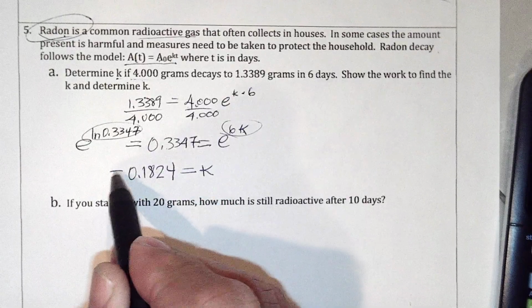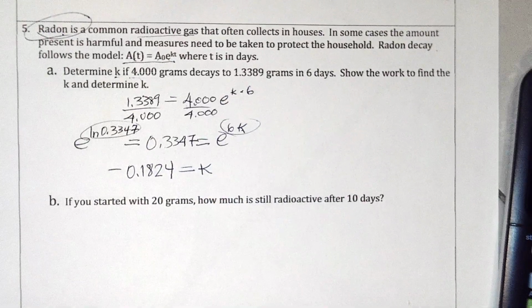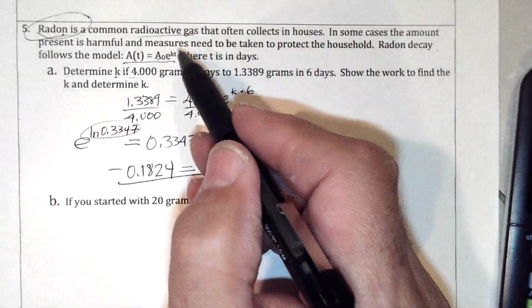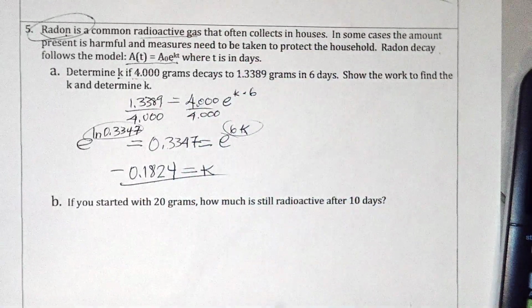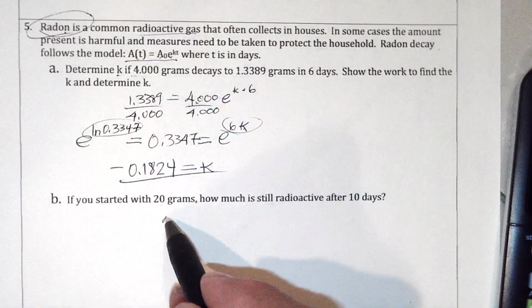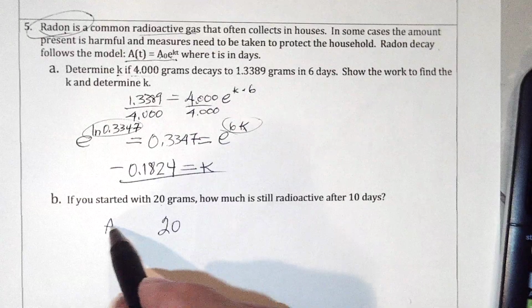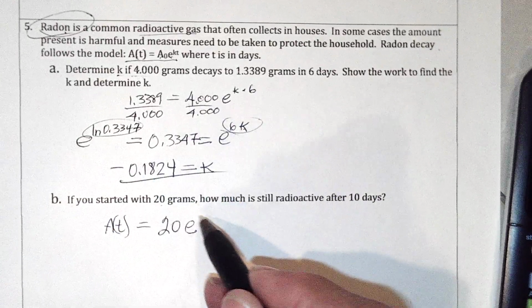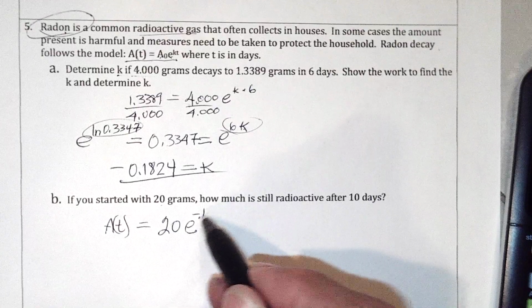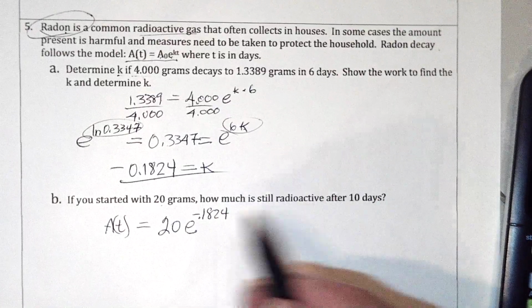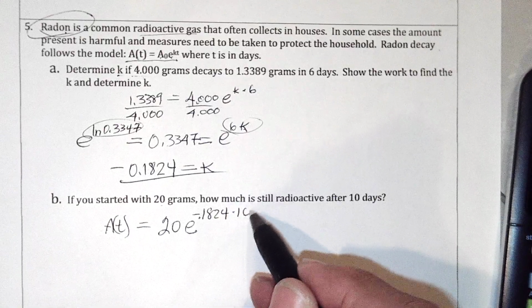0.1824. Negative means decay. So this is a constant, has no units, and I got to use it anytime I talk about radon. So now it says if you started with 20 grams, the amount later will depend on that: e to this k, negative 0.1824 times the time, and that's 10 days.